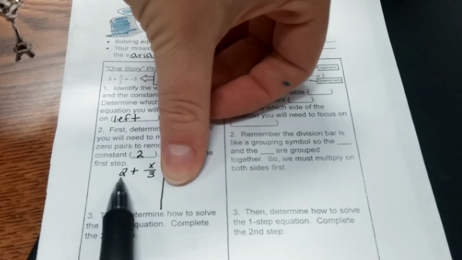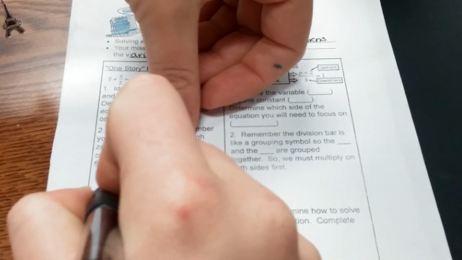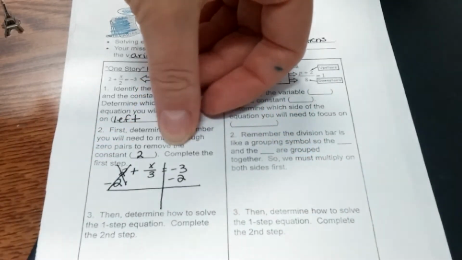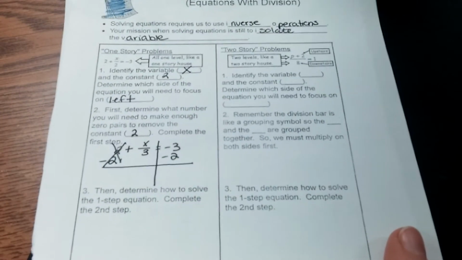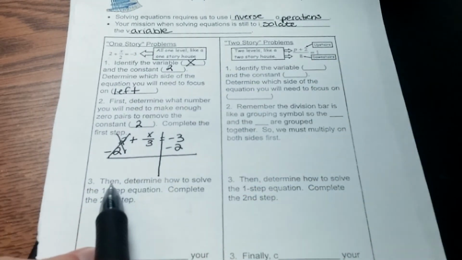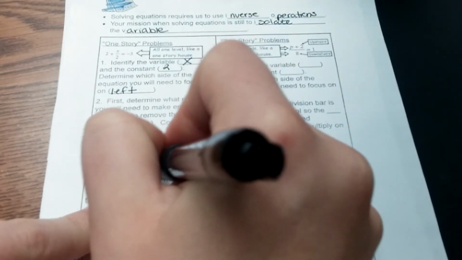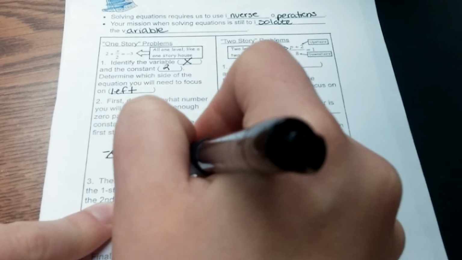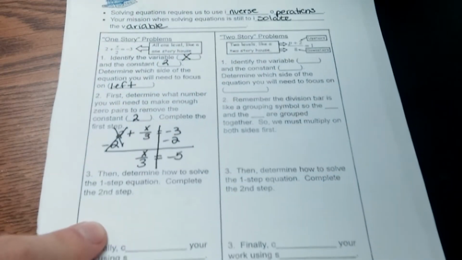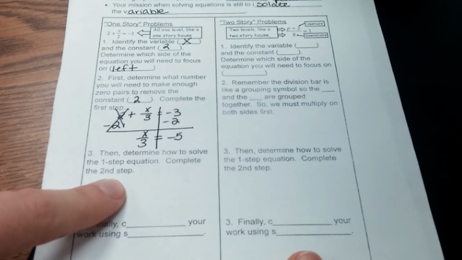So how do I obliterate, how do I get rid of, how do I destroy a positive 2? I do that with a -2. So I'm going to subtract 2 on this side, and I'm going to subtract 2 on this side. These two are gone, they're destroyed, they're history, and I look at what I have left. Step 3: what I have left is x over 3 is equal to -3 minus 2, which is -5.